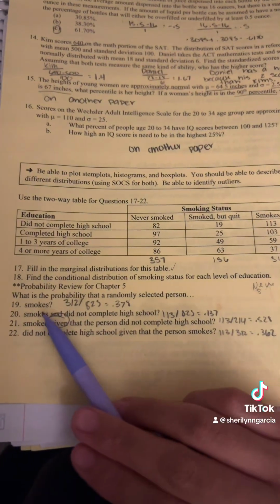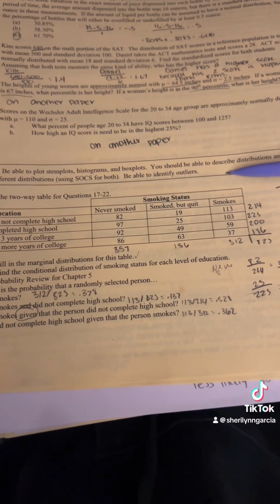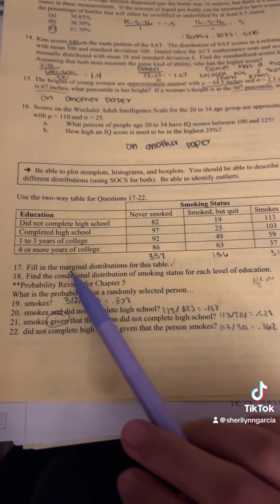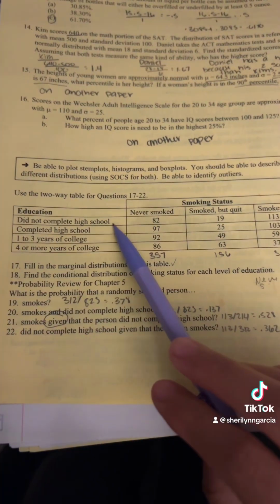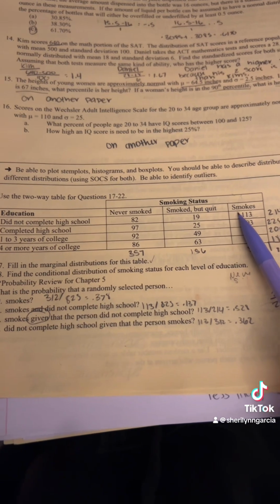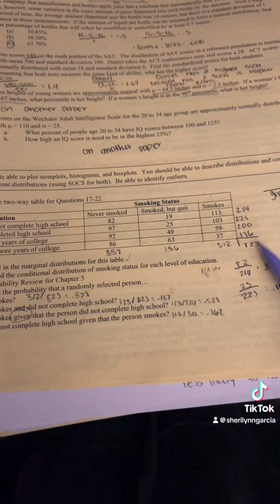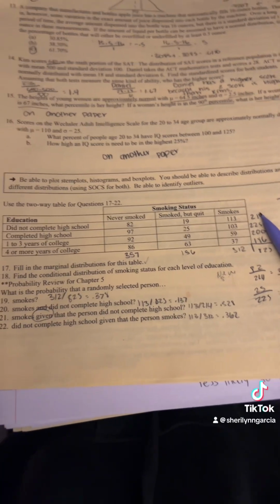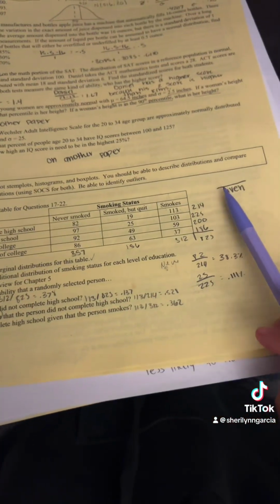So they smoke given that the person did not complete high school. Right here, they smoke and they didn't complete high school. But how do you know which one to put it over, whether to put it over this one or this one? Well, if it says given, it's always going to be at the bottom.